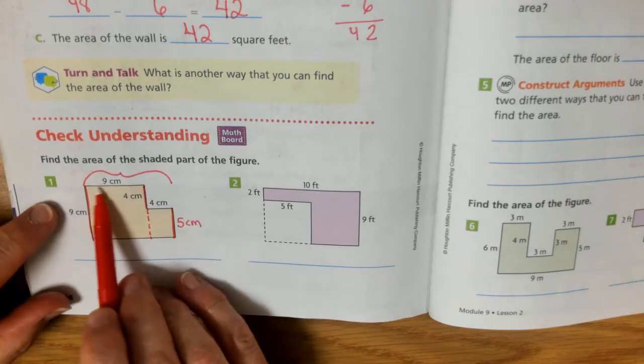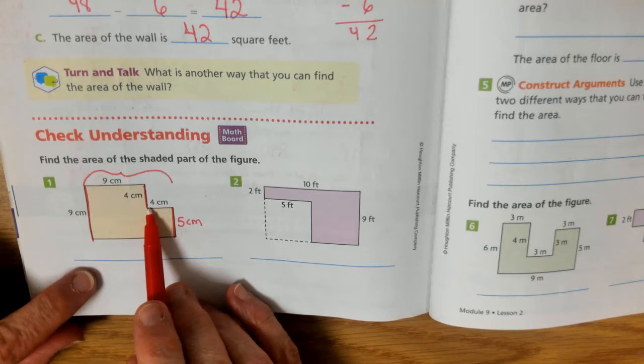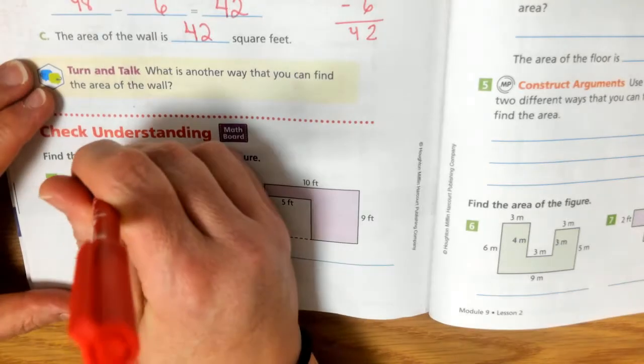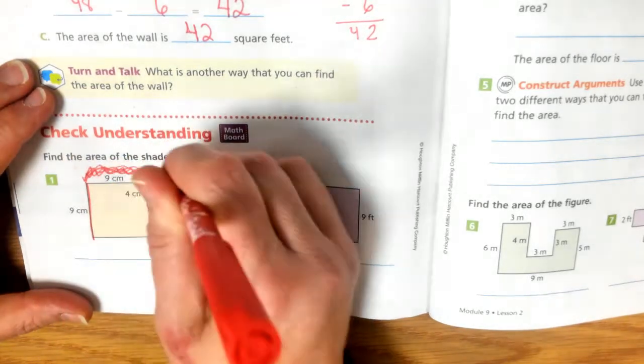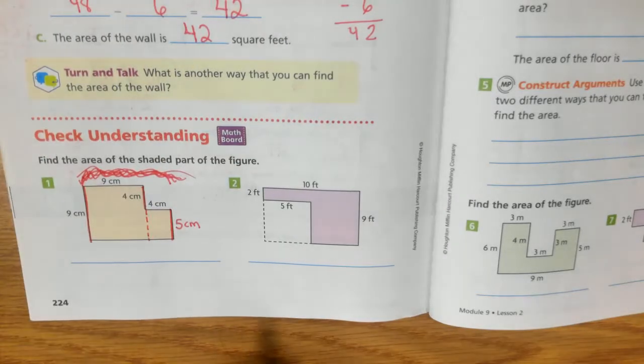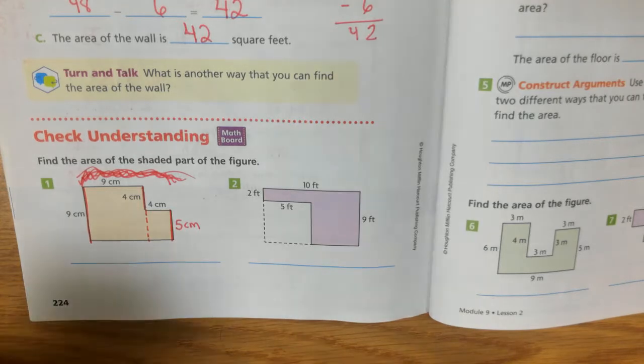So if just this part is 9, but then this part, oh wait, sorry. We don't need to do that. I'm sorry, I apologize. Just kidding. We're not doing a subtraction. This is an addition one. Sorry about that. Regroup, rewind.